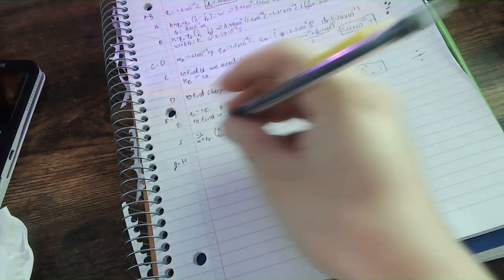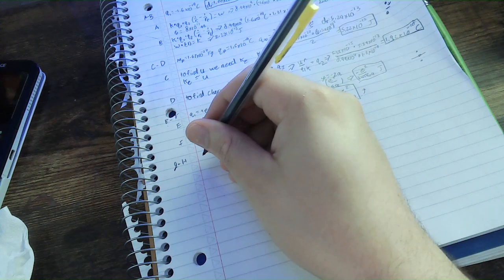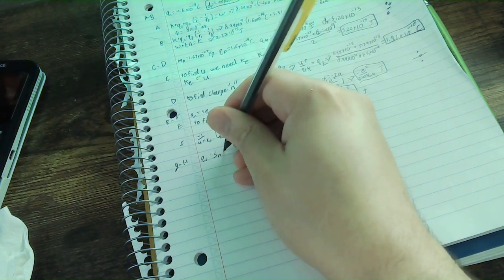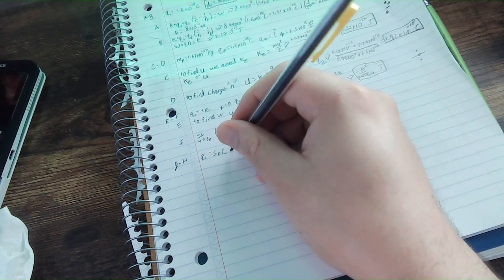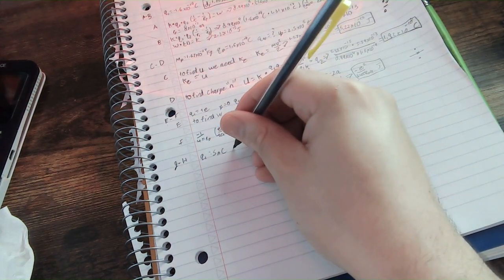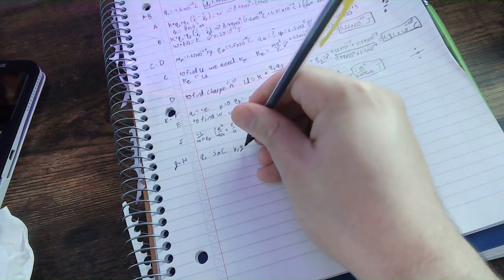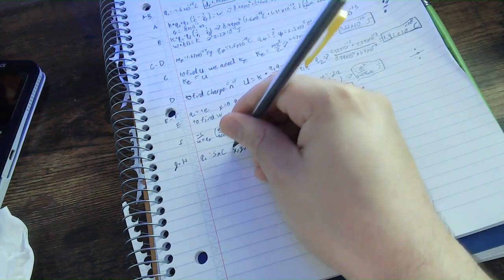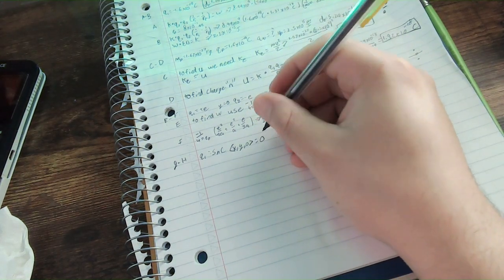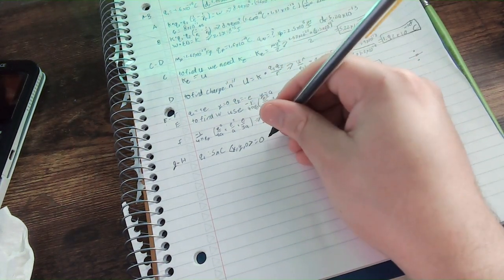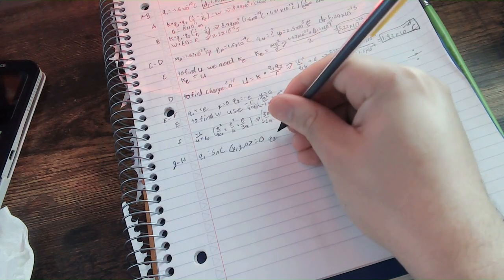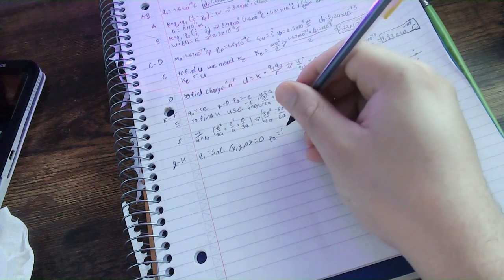Okay, so let's write down our values first. Q1 equals 5 nanocoulombs, and it is at x, y, and z equals 0 as a vector. And there's a second charge, Q2, that is unknown.